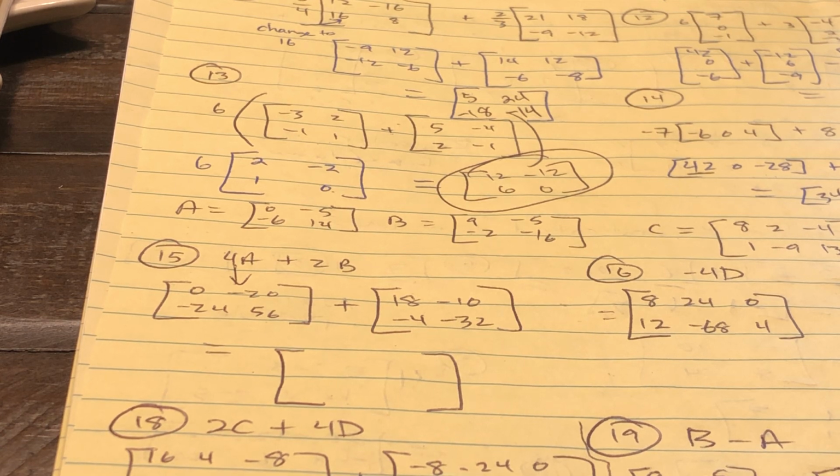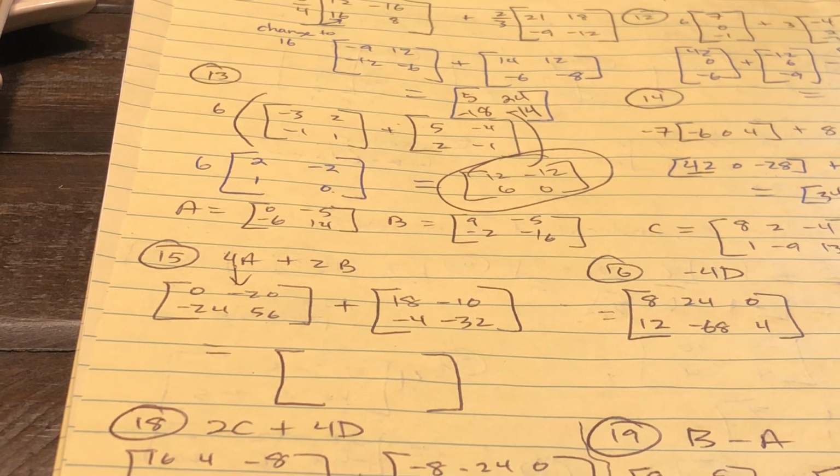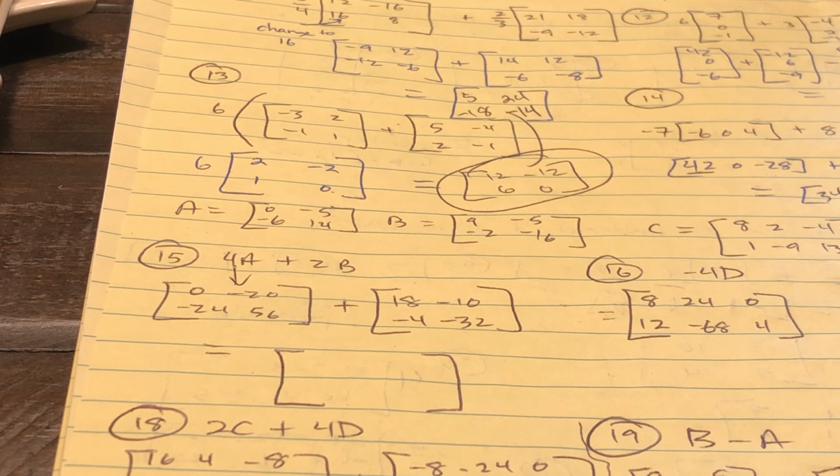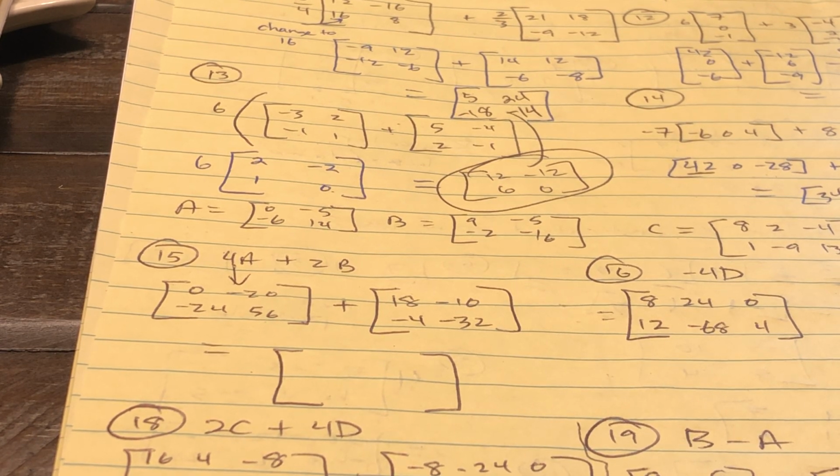We'll have plenty of time, both classes go over the test review before you guys do this matrix test. This is the second part, and it is maybe the easiest test of the whole year.